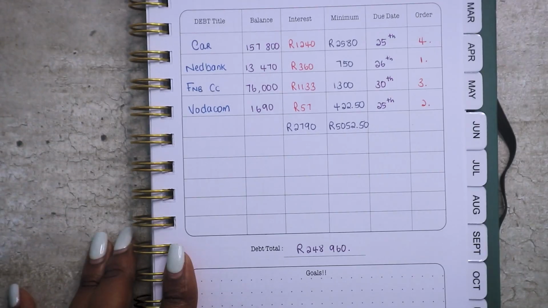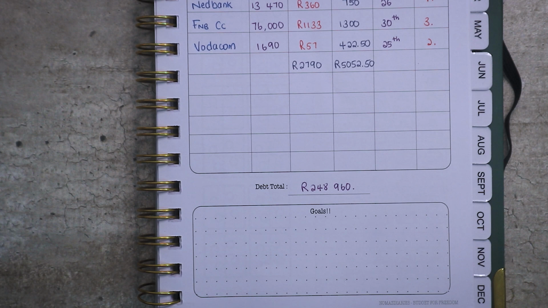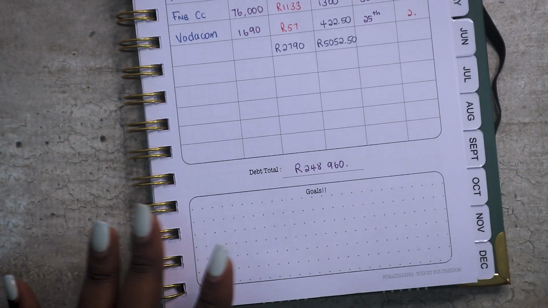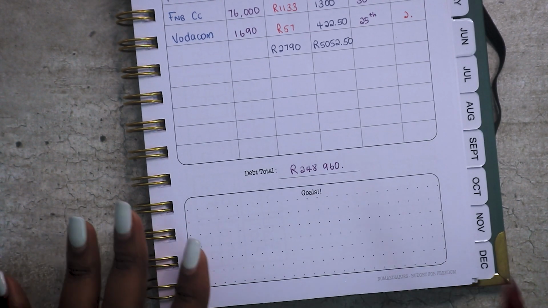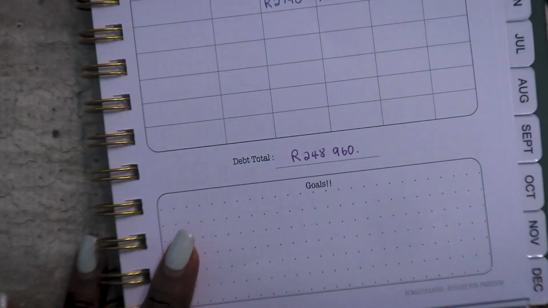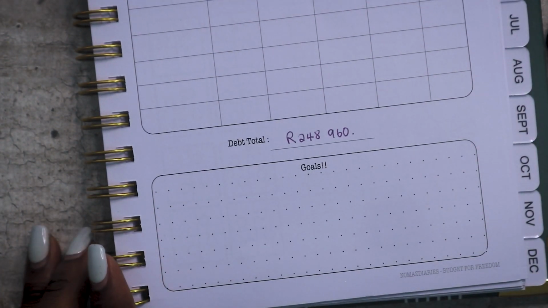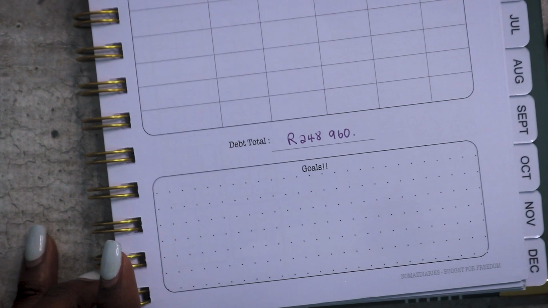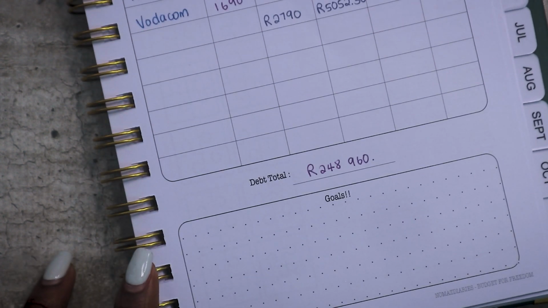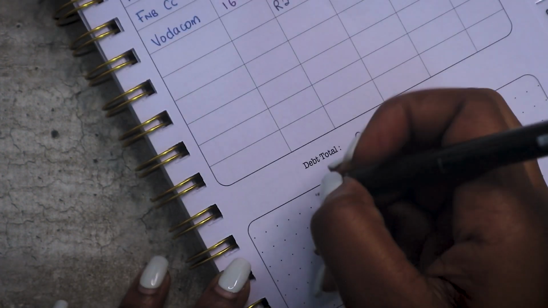Okay, so now we have basically established our debt, and now there's a section here to set goals. This is not important, but you know me, I'm a goal person. So goal number 1 for me is to pay off my Nedbank credit card by June.